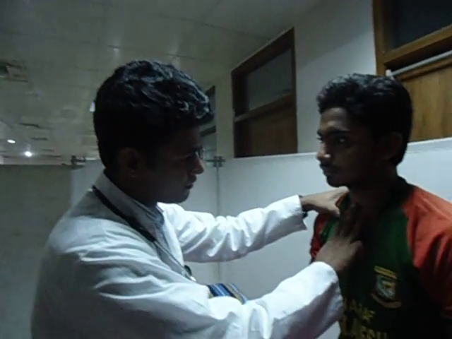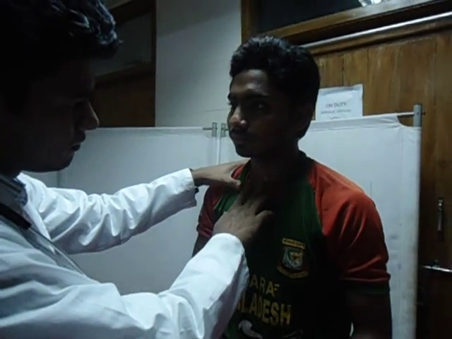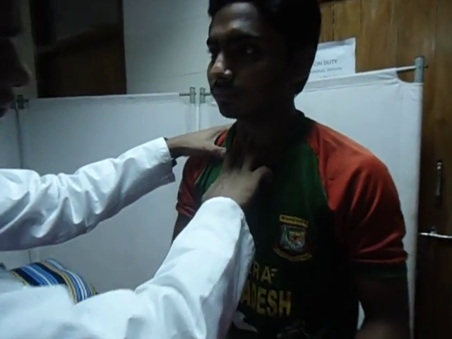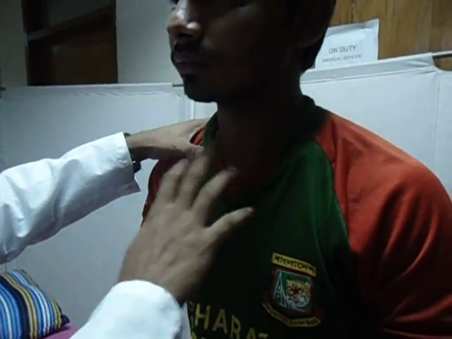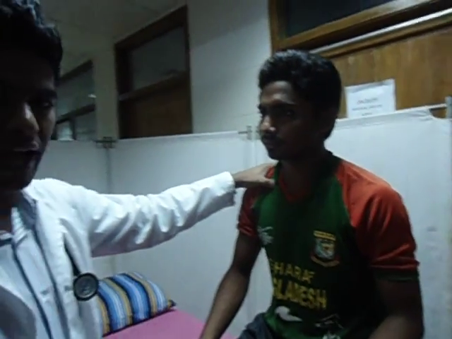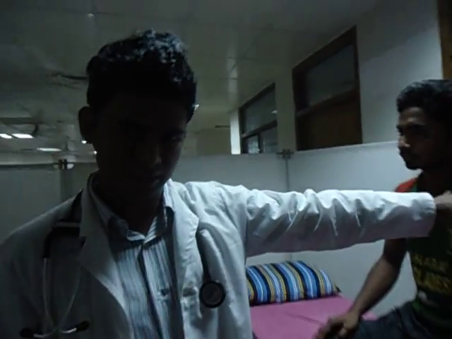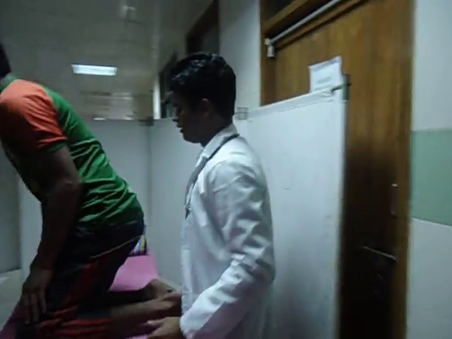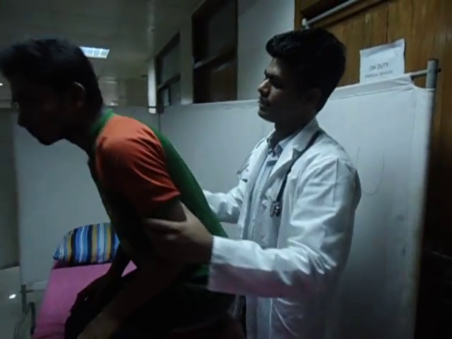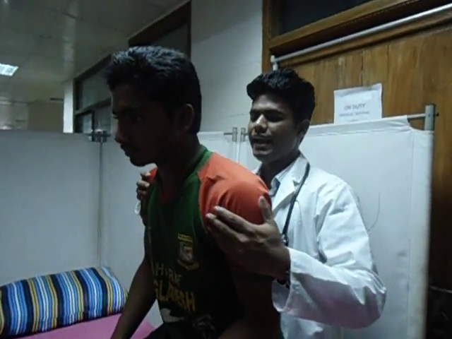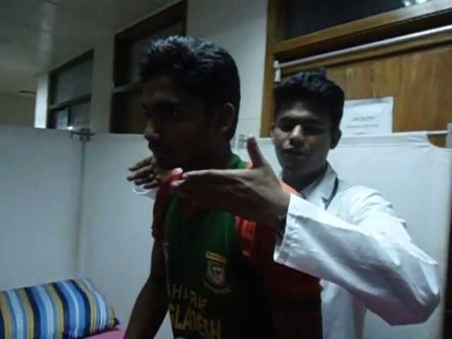Next, we have to see the position of the trachea, if the trachea is deviated to any side or not. Okay, so we are seeing the position of the trachea. Okay, trachea is central in this patient. Now we have to go in the back side of the patient. So we are going back. So then again we have to confirm our findings.